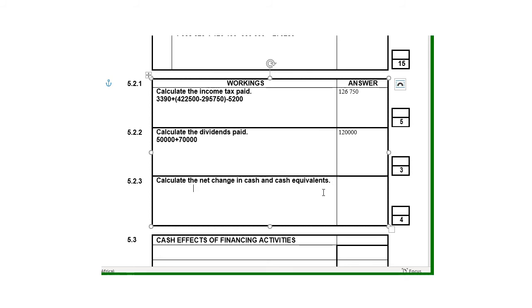It's got the net change, then it will have this year's figures and last year's figures. Good, so if I know that layout, I can go and look for the figures.